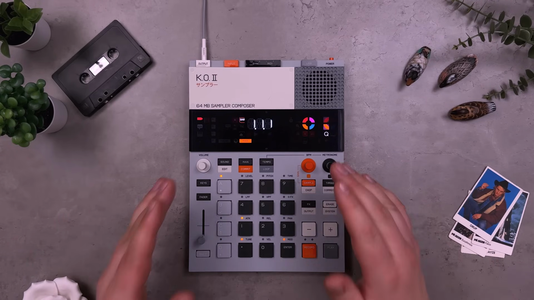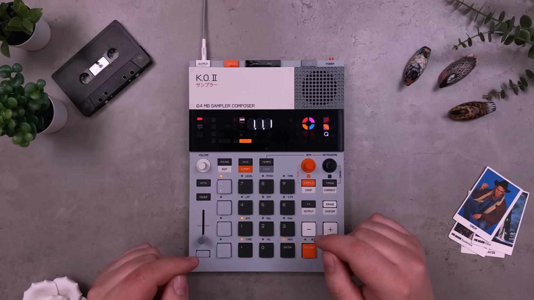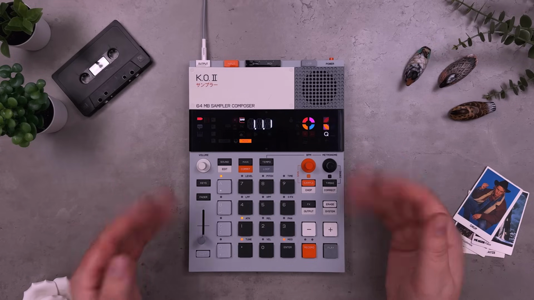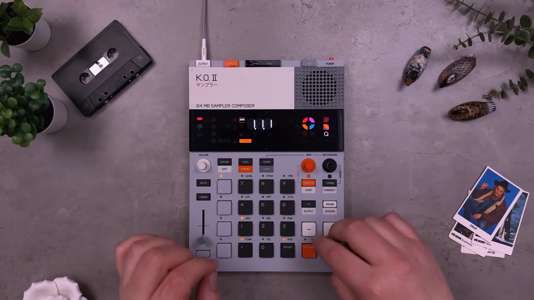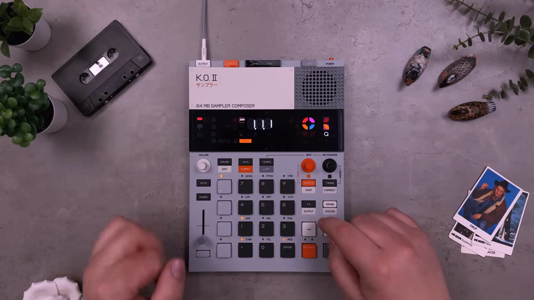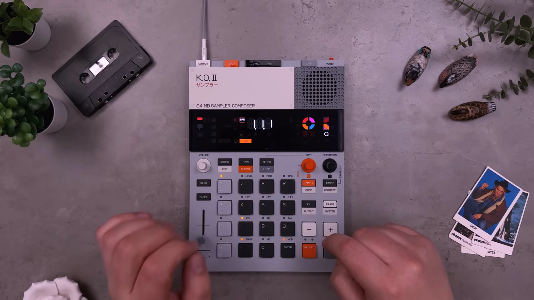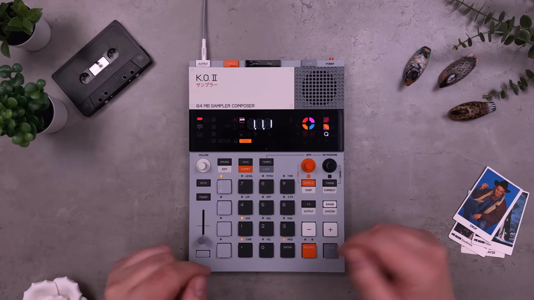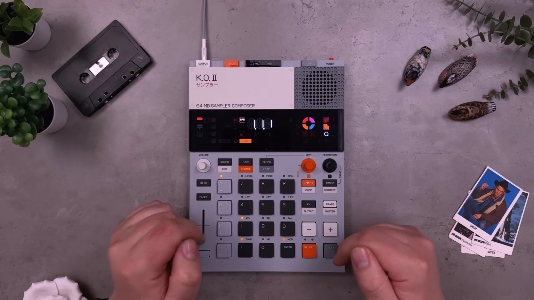One of the main fits I had with the K.O. and a lot of other people did was that there wasn't a song mode. The problem with that was that you needed to be very active with changing your scenes, and if you wanted to mess around with the effects or the fader and stuff like that, you were always like, oh shit, it says I have to go over here and change the scene now. It got stressful, okay? A song mode is very good for this machine.